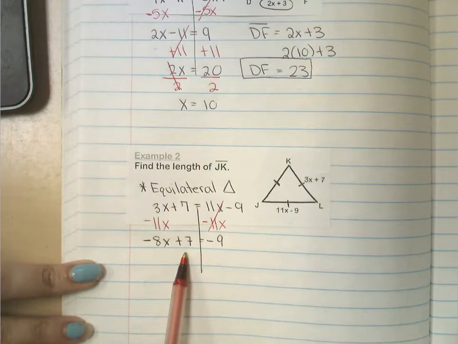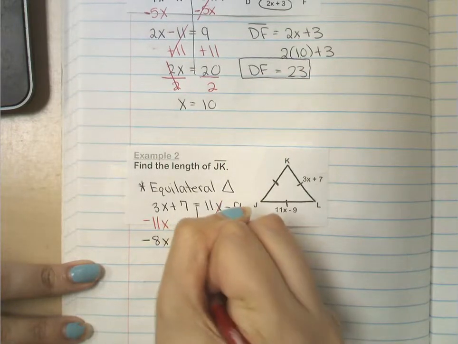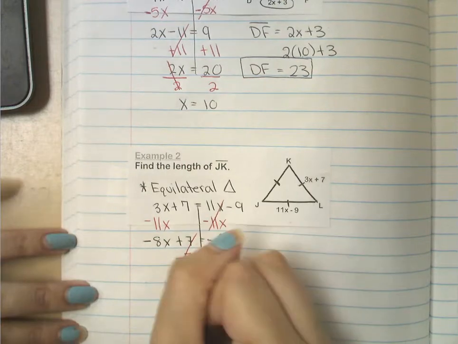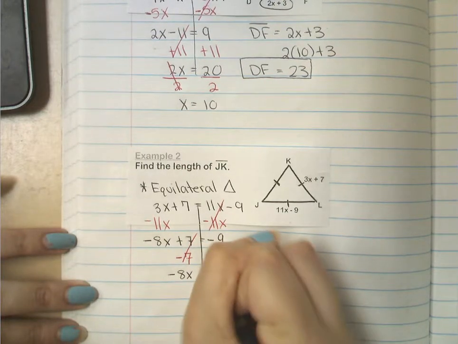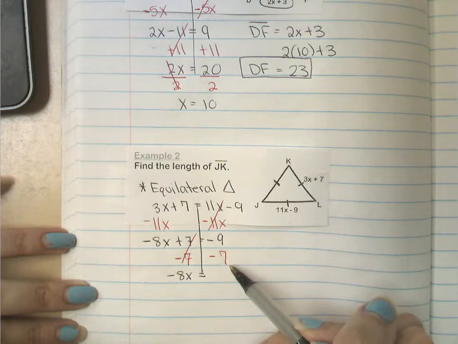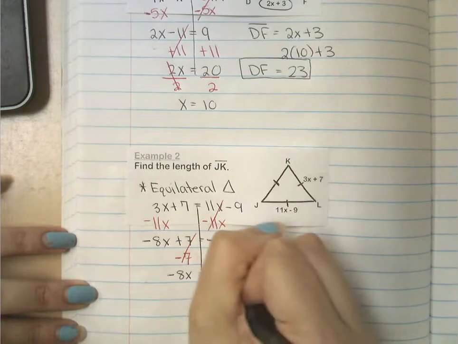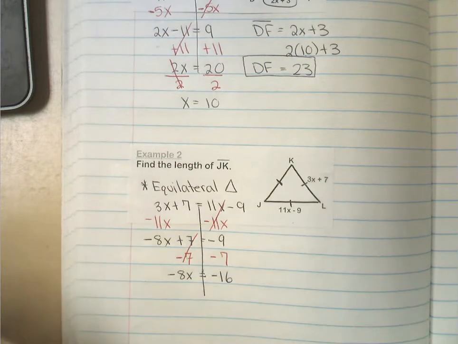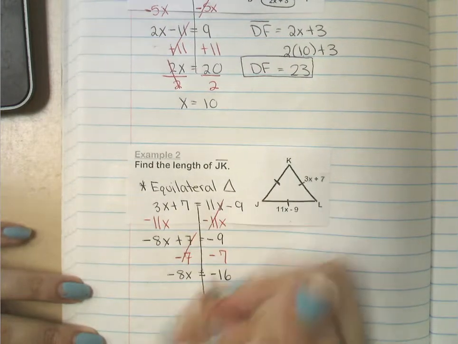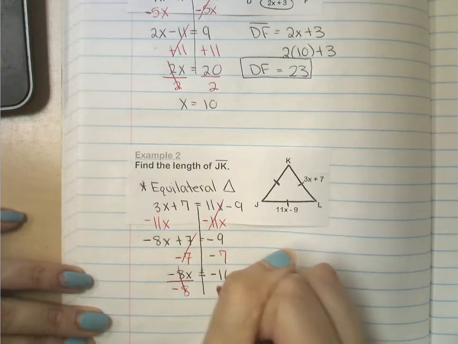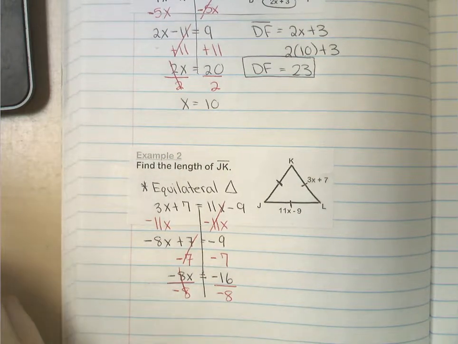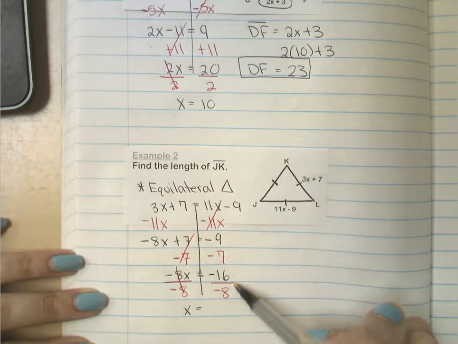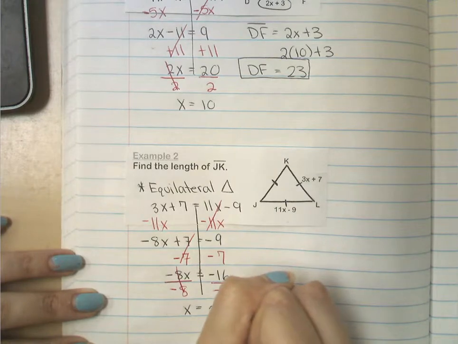The opposite of plus is minus, so minus 7 on both sides. Negative 9 minus 7 is negative 16. And then to cancel out the negative 8, I have to divide. Negative 16 divided by negative 8 is positive 2.